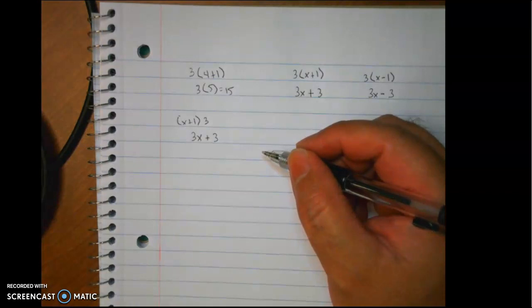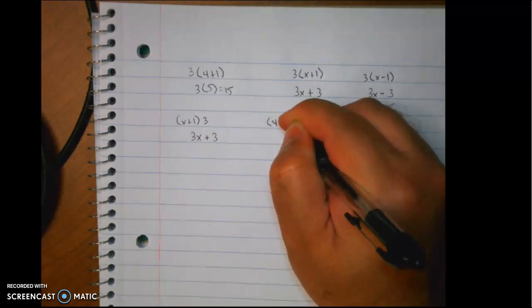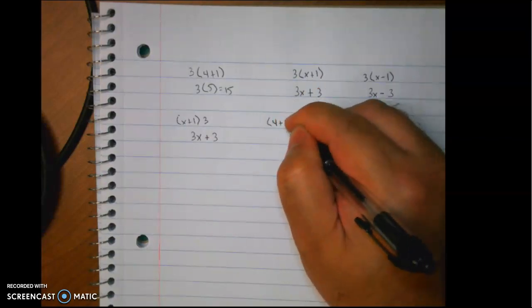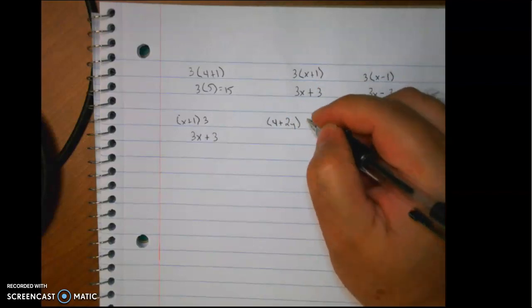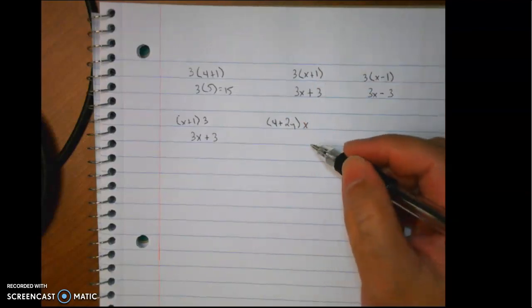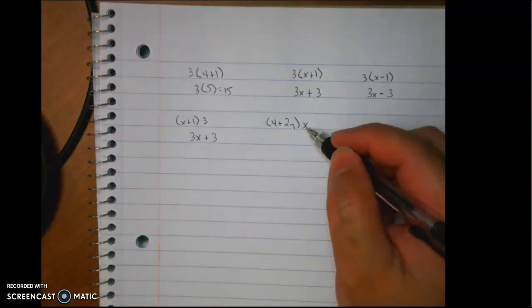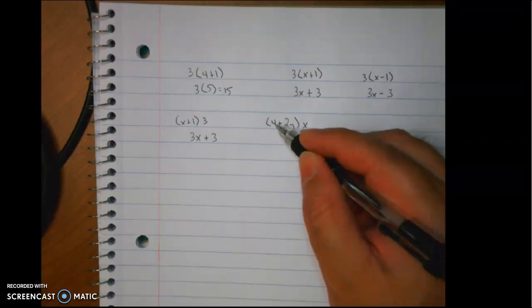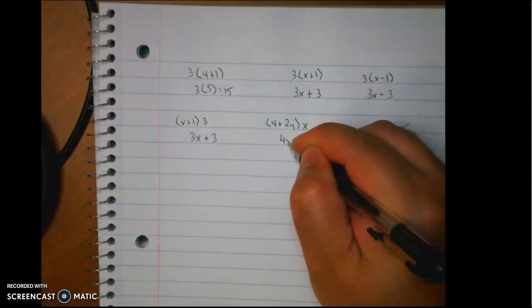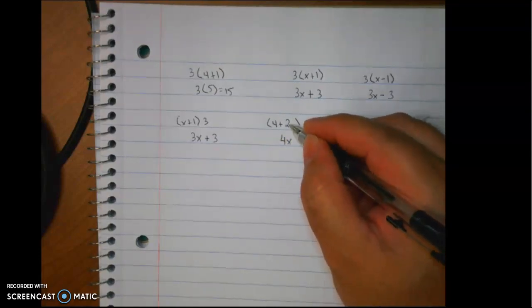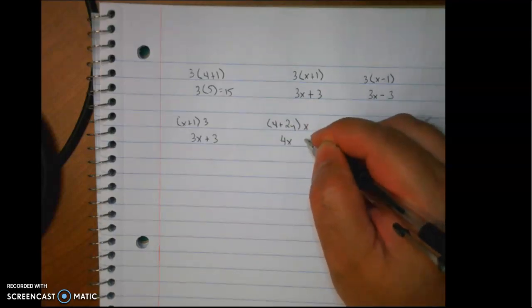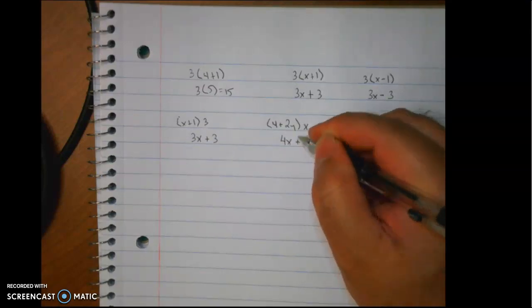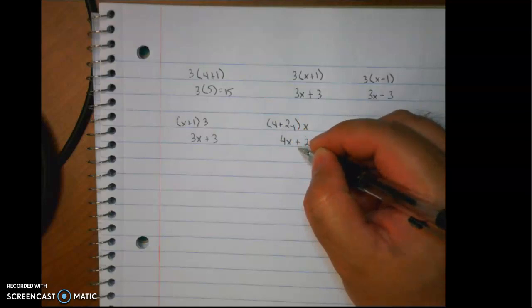So now let's make it one step trickier, okay? Let's do something like 4 plus 2y times an x. We're going to do the same process. We're going to take our x and distribute it across both these terms. So again, x times the 4 is our 4x. X times the 2y is 2xy, or 2yx. And again, there's a plus in the middle, so we put the plus there.